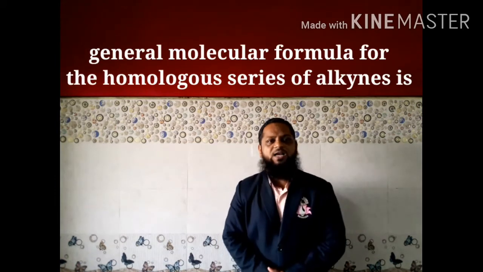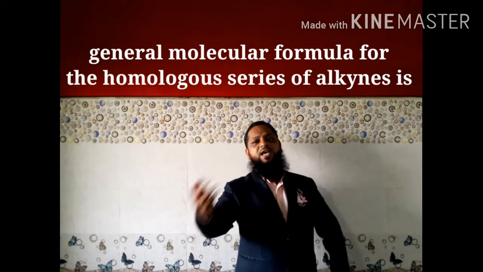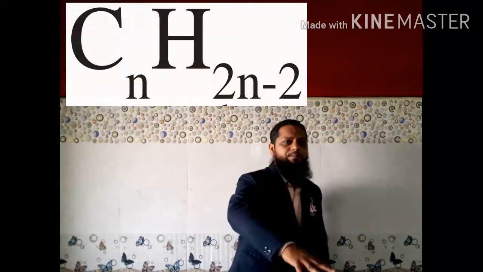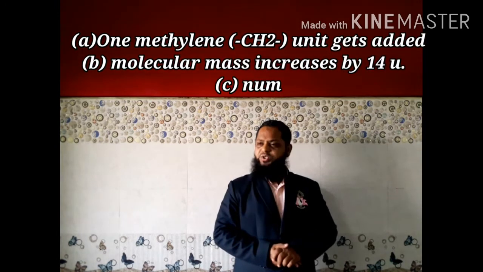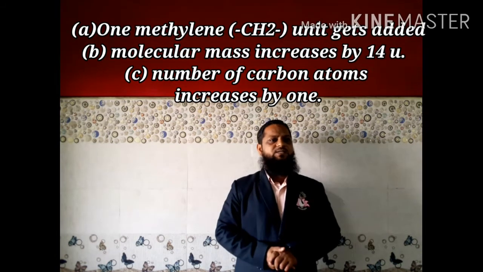The general molecular formula of the homologous series of alkynes is CnH2n minus 2. While going from one member to the next member in the homologous series, one methylene unit gets added.